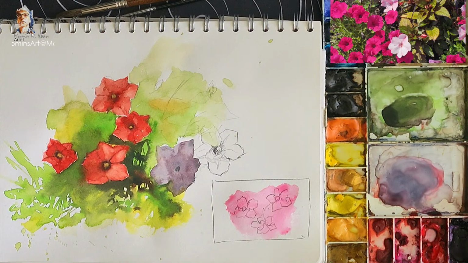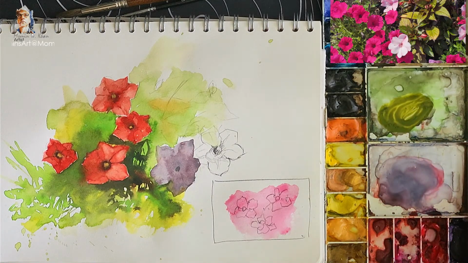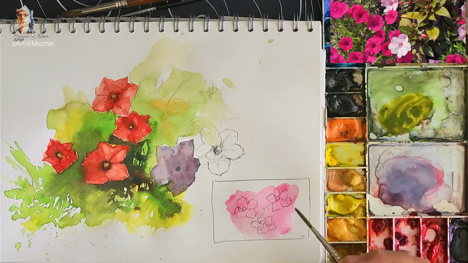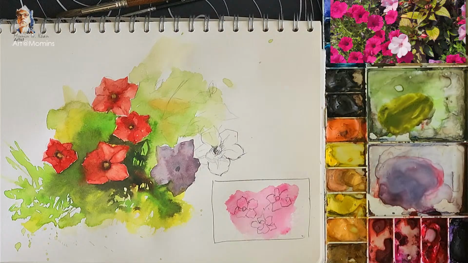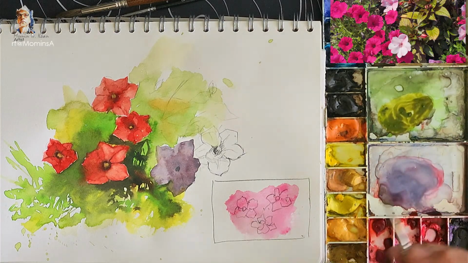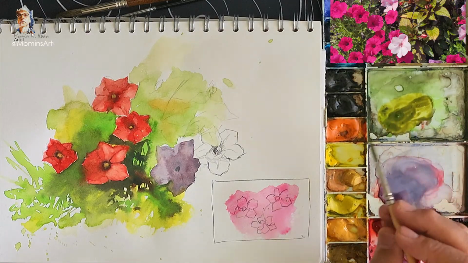So I use the green color from the QoR, right? Mix it up with a little bit. Either you can use the Payne's gray or you can use the French ultramarine or ultramarine to get a little bit dark color. So if I put a little bit Payne's gray, what happens if you mix a Payne's gray with the green color? It becomes a dirty green color.